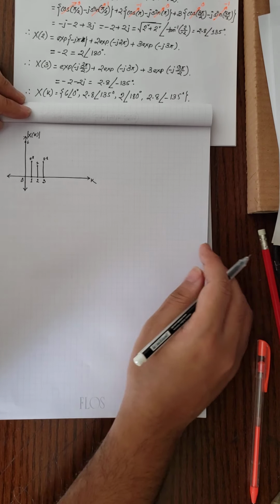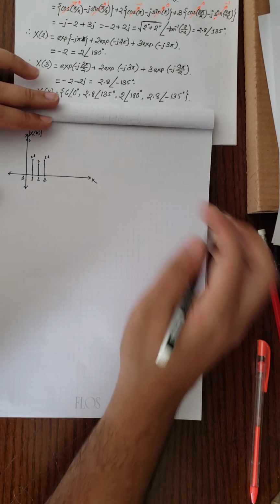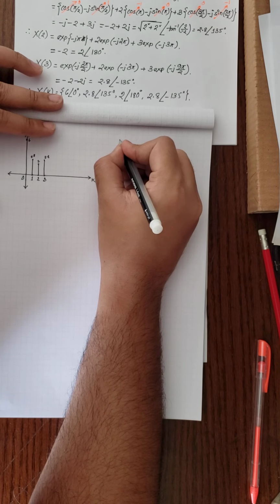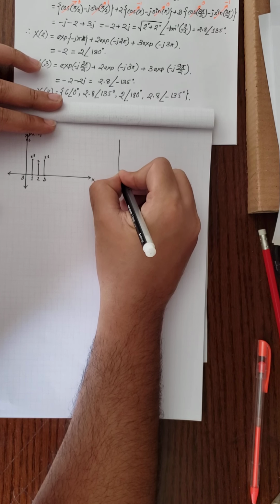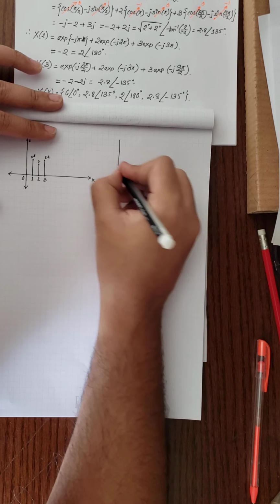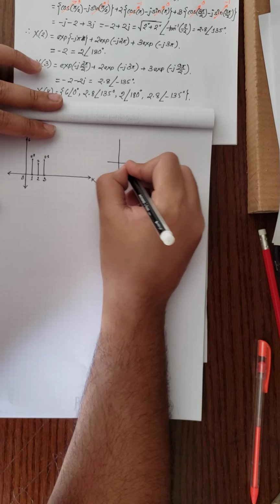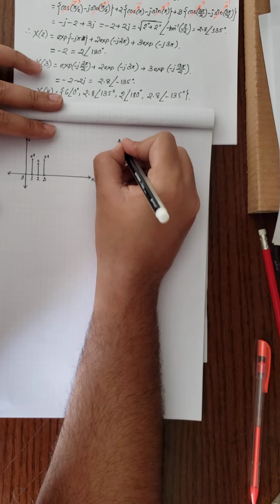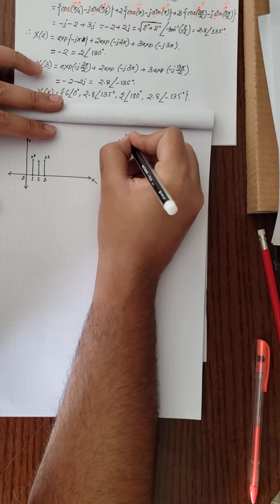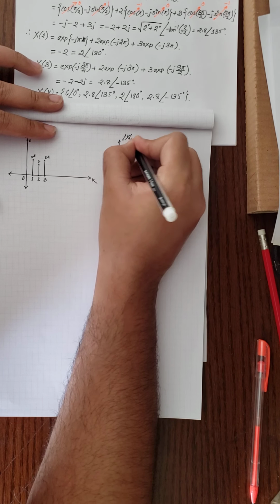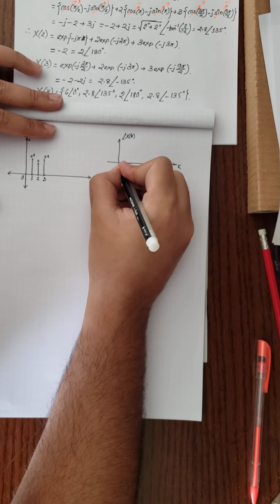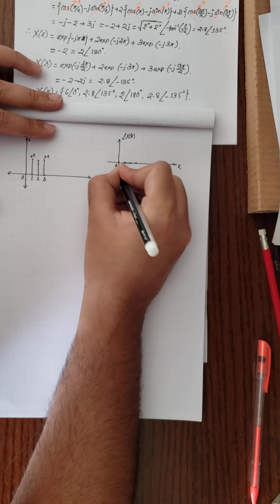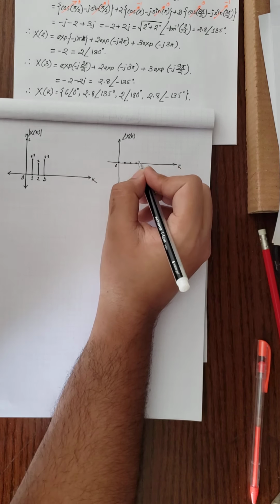Now let us go ahead and solve for the phase plot. This is k and this is angle x of k. This is 0, 1, 2, 3, 4.